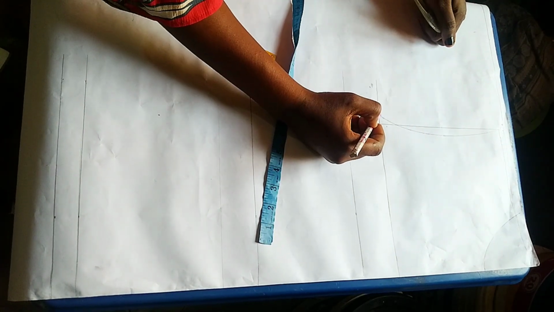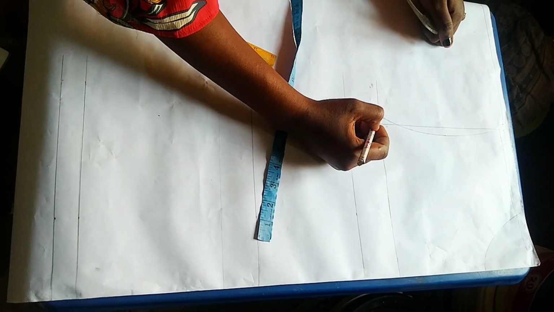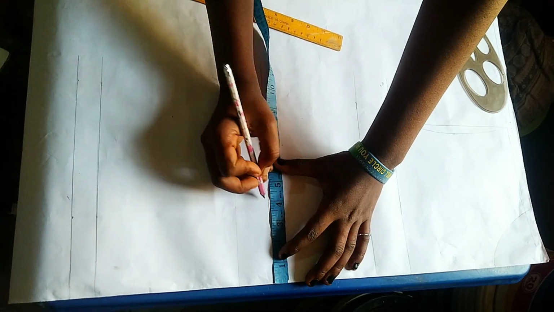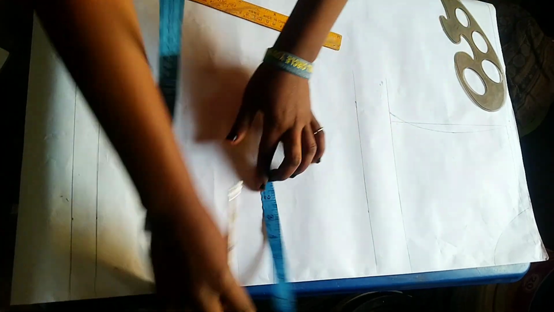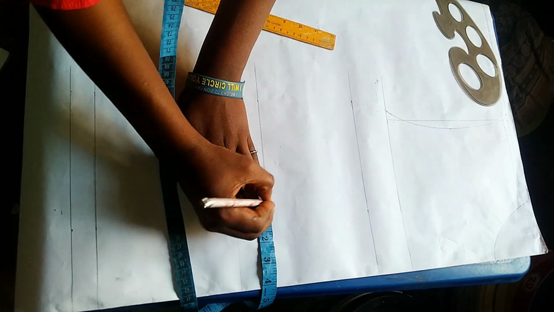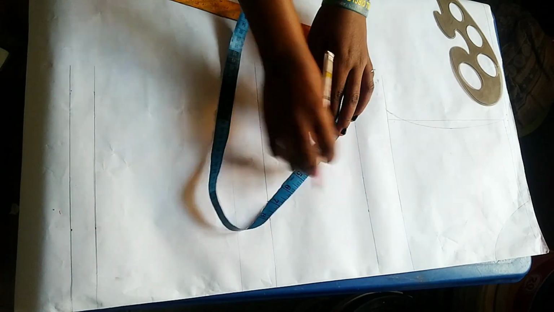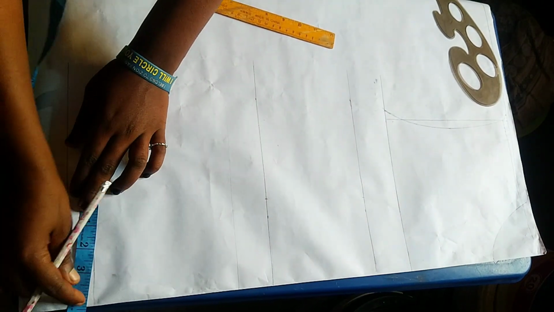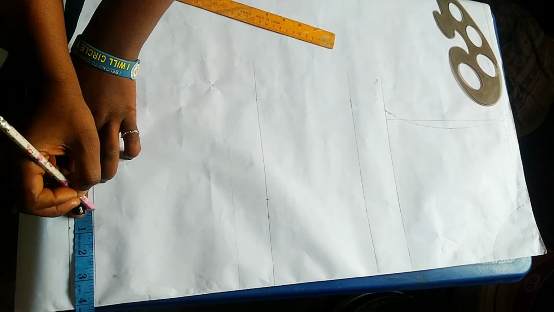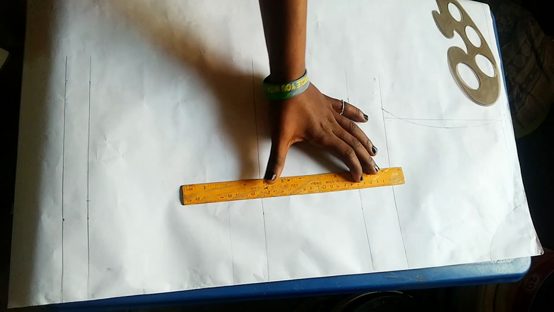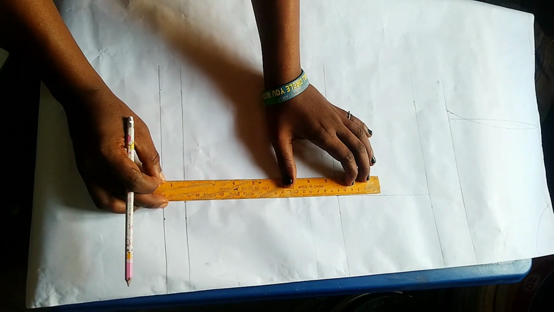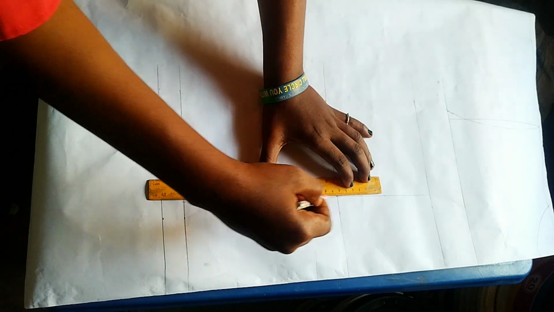The next step is to get our bust span. Our bust span is also known as nipple to nipple. Mine is 7, and 7 divided by 2 is 3.5 plus half inch for allowance. That will be 4. I'll be marking it down on the bust point, waist, and then the hem of the bodice or pattern. Then I'll connect and join.